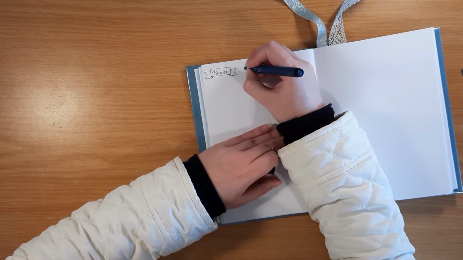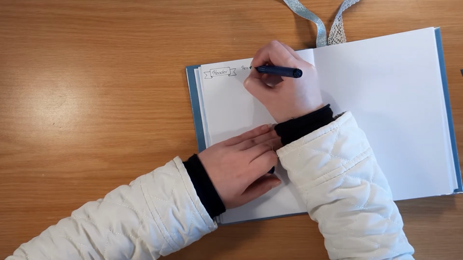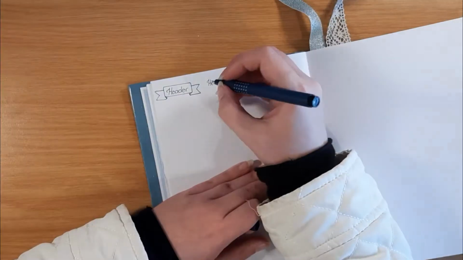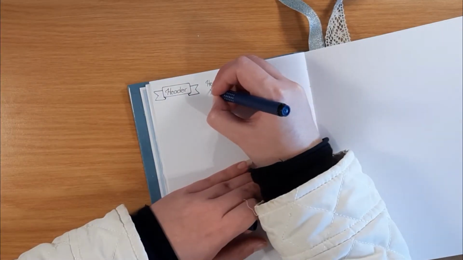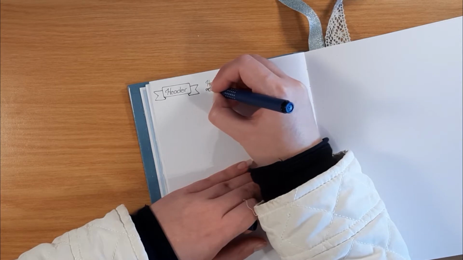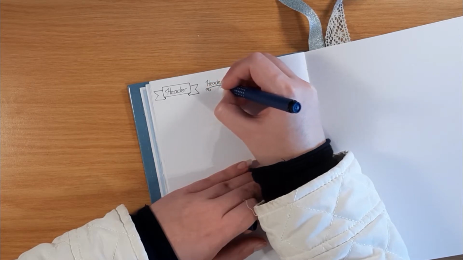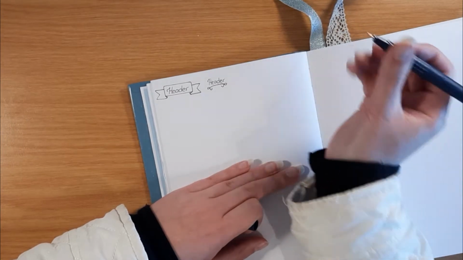Now onto the second header. This is just a little squiggly line. I'll try my best to explain this one. Starting on the left, I just make a curl going under, out to the left, curling around, dragging a line under the header, and then doing the same on the other side but backwards.